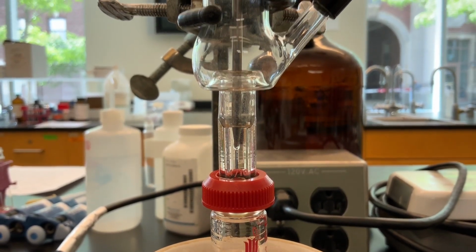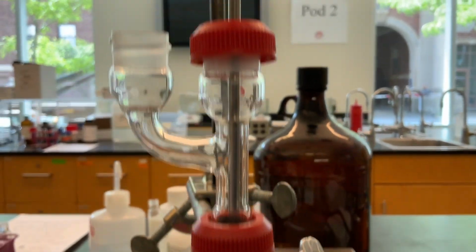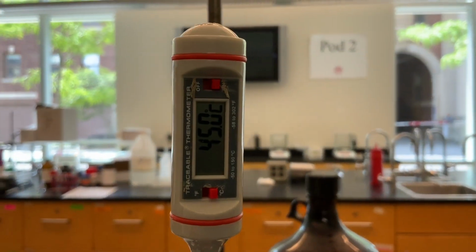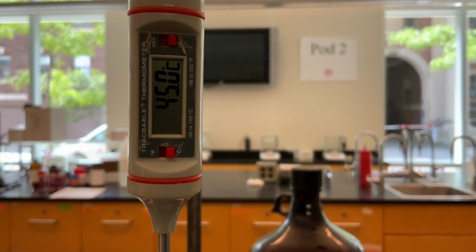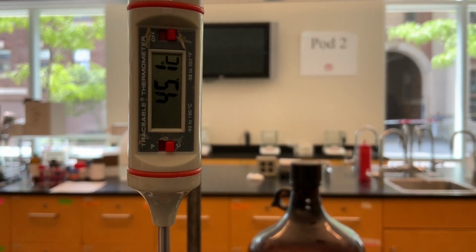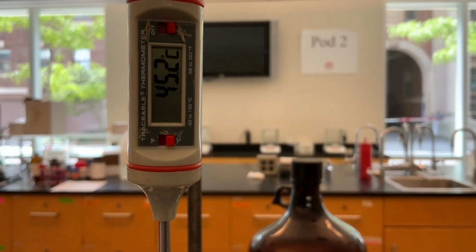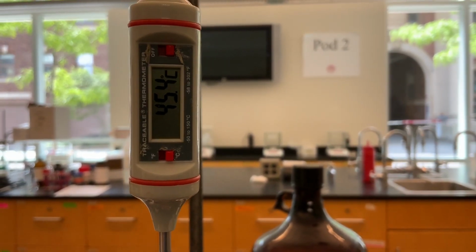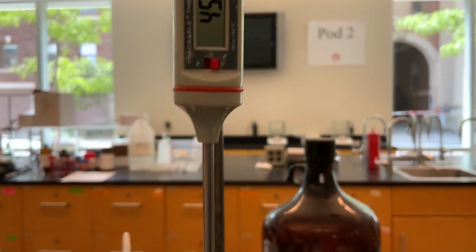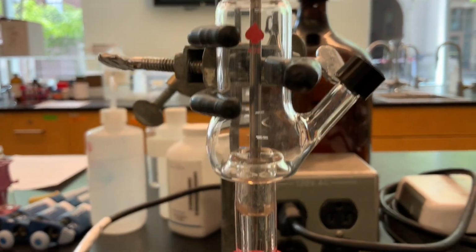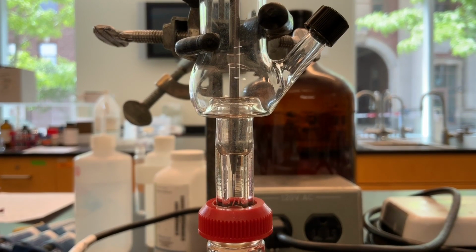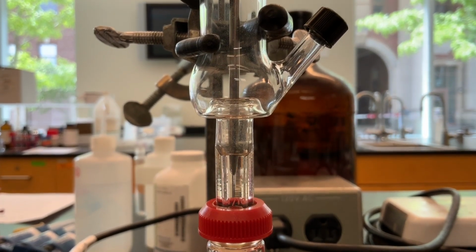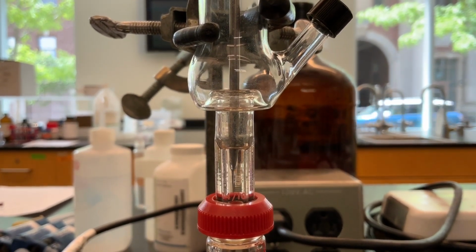So if we look at the thermometer, we see that the temperature, of course, has increased. It's now 45 degrees and will continue to climb as the vapors make their way towards the well of our Hickman-Hinkle distillation hub. So we just have to be patient and continue to wait for this to come up.